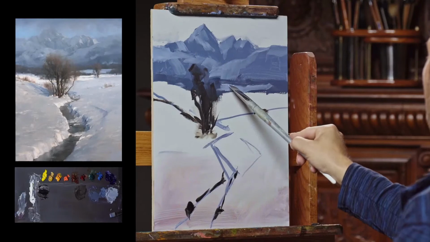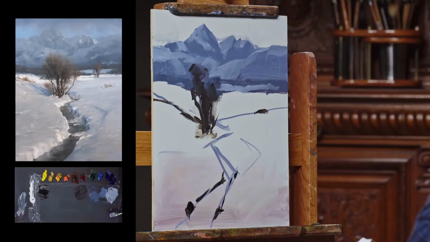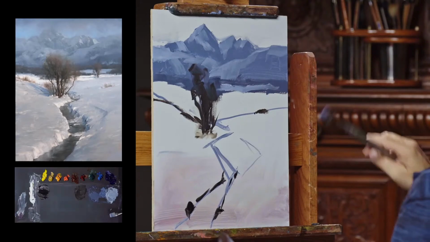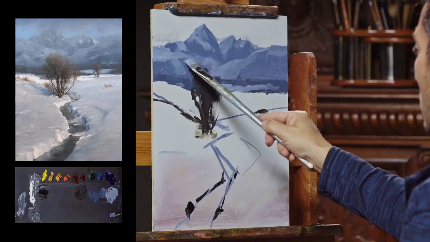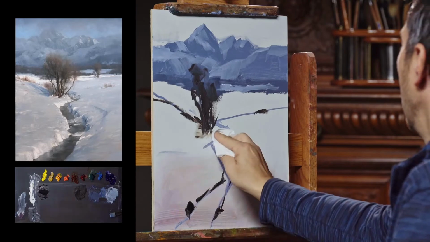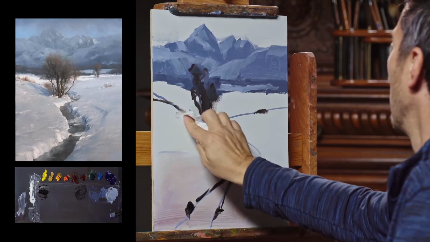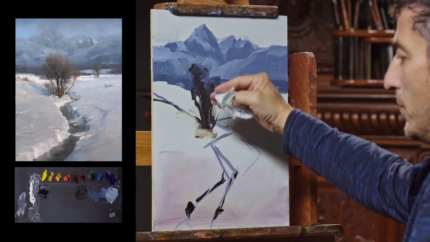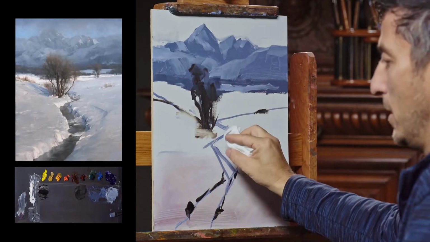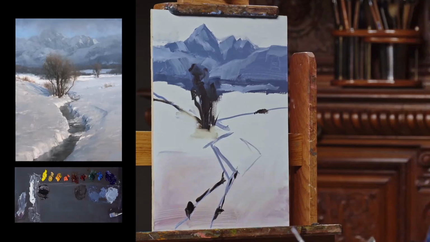Now I'm using my reference material really strictly as a guide. I'm not measuring every placement because I don't think that's important. What I'm trying to do is respond to what feels good compositionally. And I am going to raise this tree just a little bit. So the bottom of the tree will be a little bit higher than where I started. Just feels a little better.